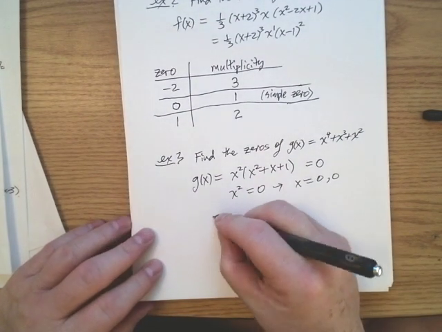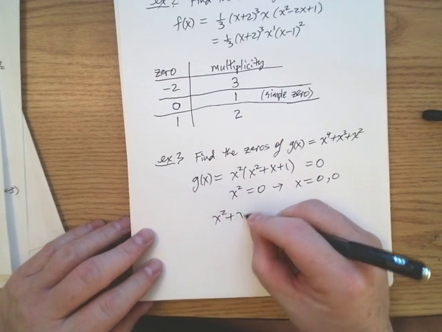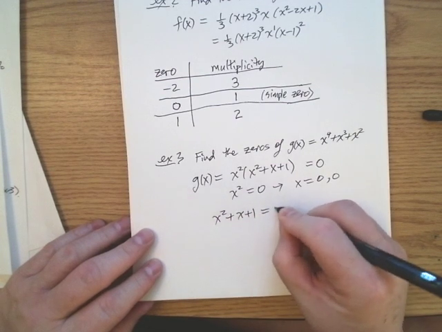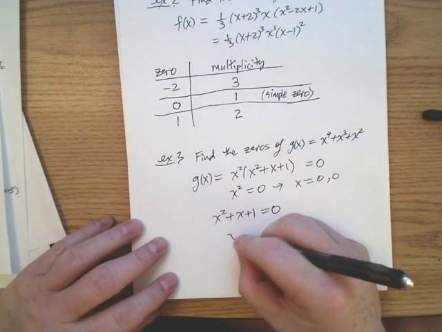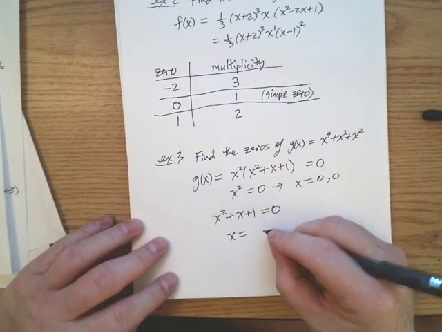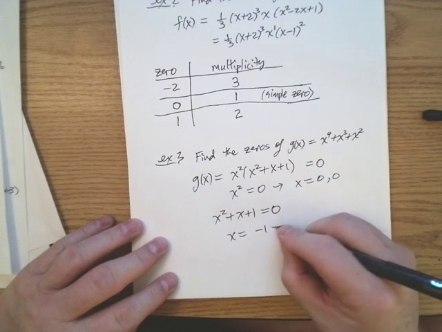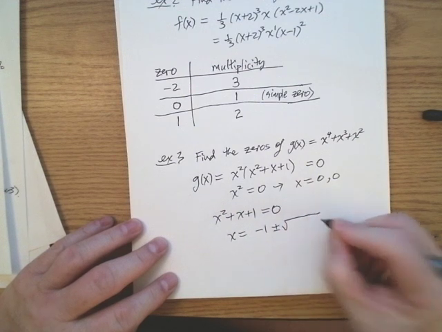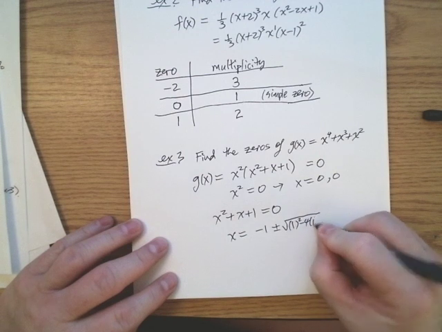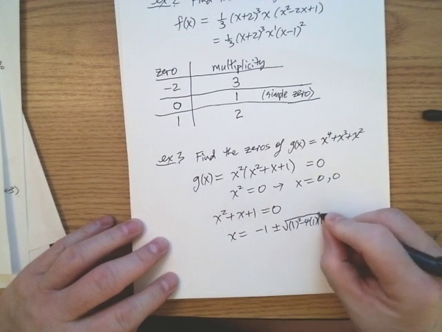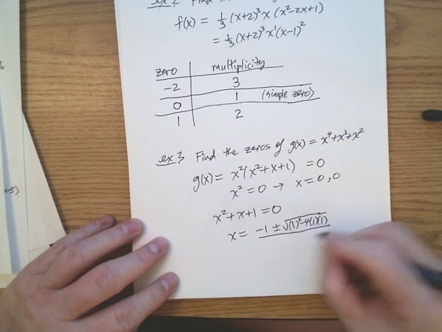Now in this other factor, x squared plus x plus 1 equals 0. What are you going to do? Well, you're going to go ahead and use the quadratic formula, so you need to remember that. Negative b plus or minus the square root of b squared, so that'd be 1 squared, minus 4ac. a, b, and c are all 1, so that makes it kind of easy here.